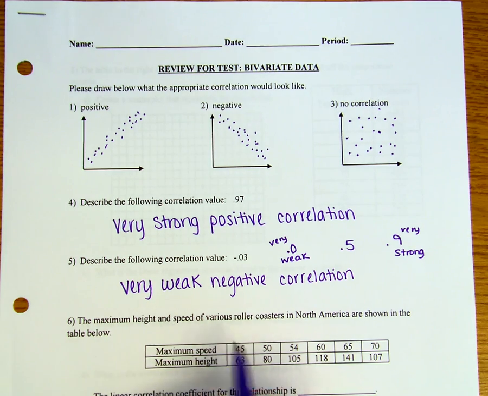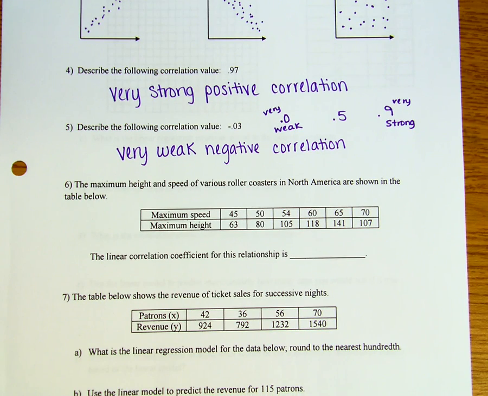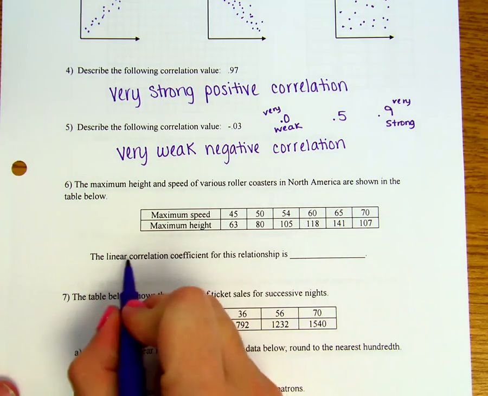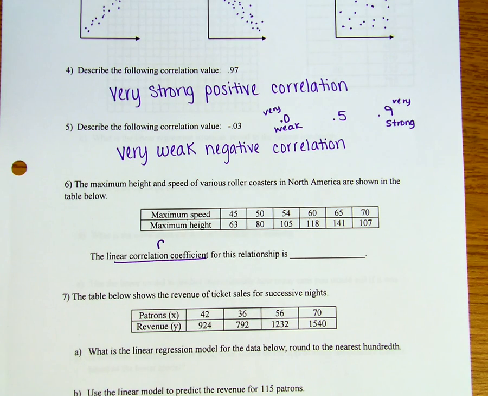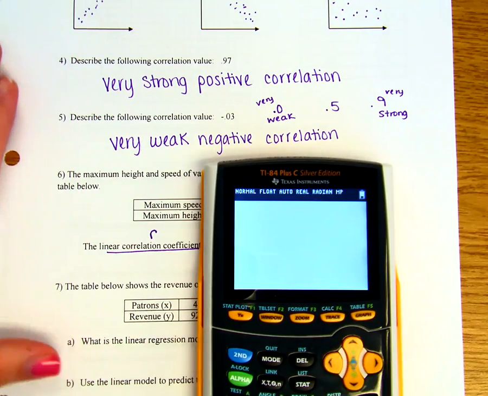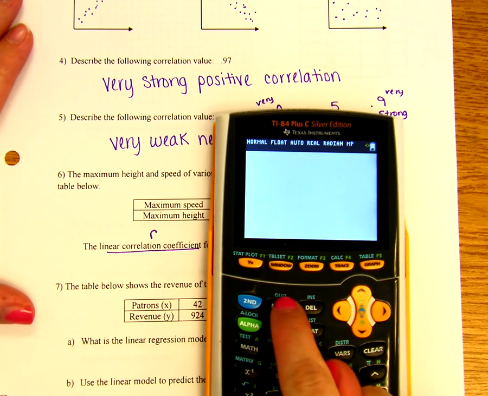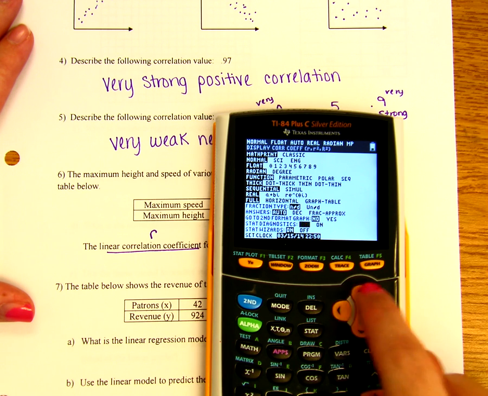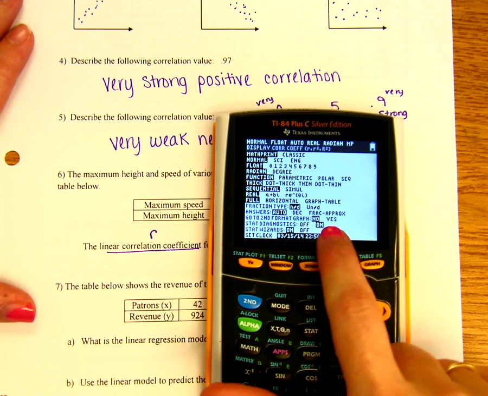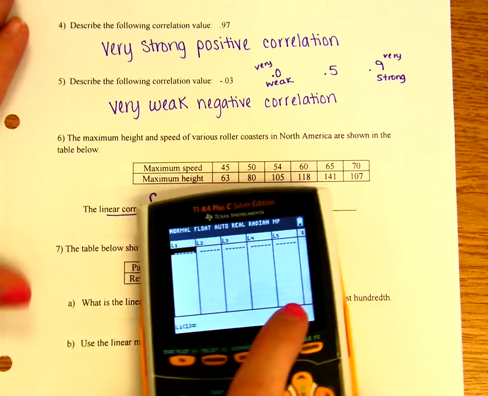The maximum height and speed of various roller coasters in North America are shown in the table below. What is the linear correlation coefficient for this relationship? Remember, correlation coefficient is your R value. So we need to plug this information into our calculator to find the R value. But remember, before I can find the R value, I need to make sure that my stat diagnostics is on. So remember to hit mode and go all the way down to where it says stat diagnostics and click over to on. And now that it's on, we can go to stat, edit, and plug the information into our table.